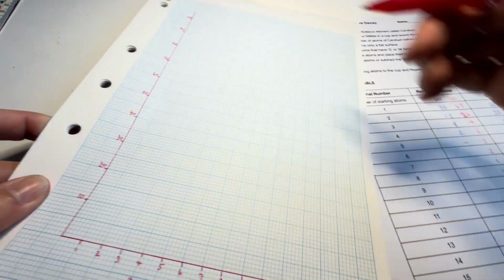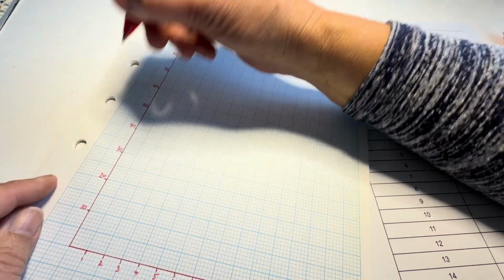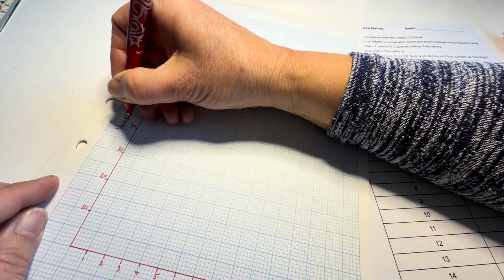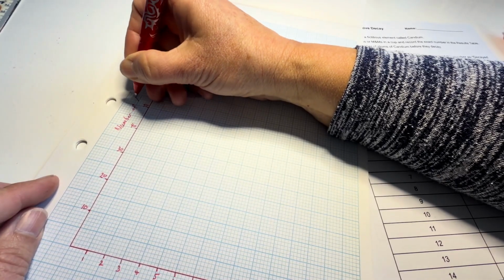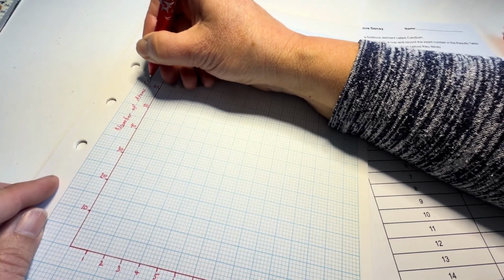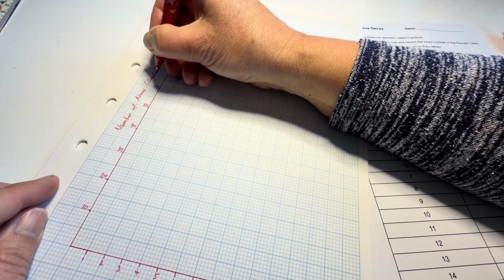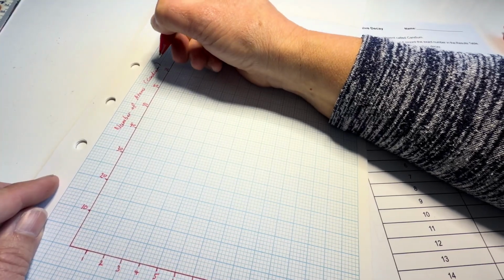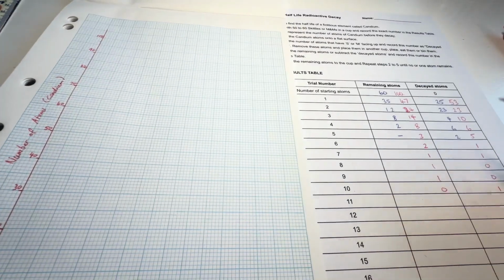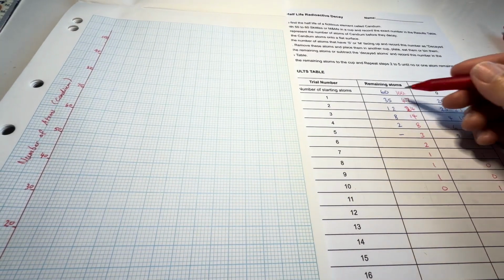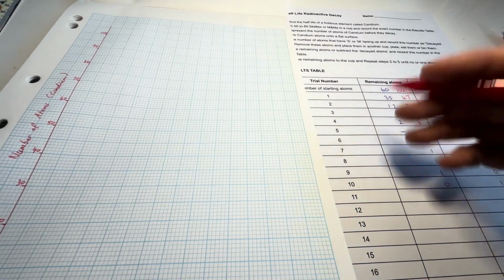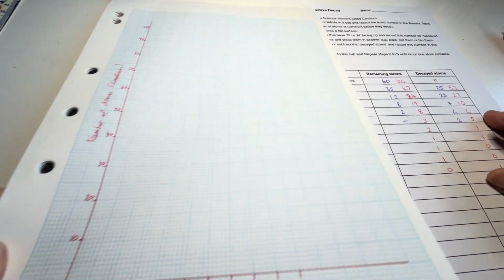And I haven't labelled this axis. It's going to be the number of atoms, and we're just going to leave it there, and it's Candium. Because if we do different trials, on the first one I did 60 starting atoms, and the second trial I did 100. If we've got time, we'll graph both of those to see if we get the same half-life.